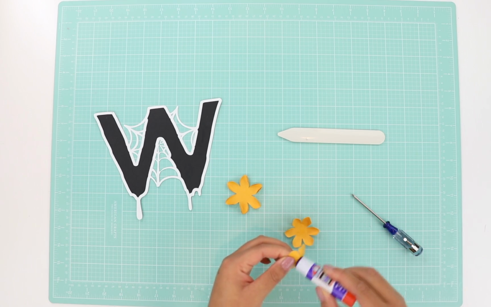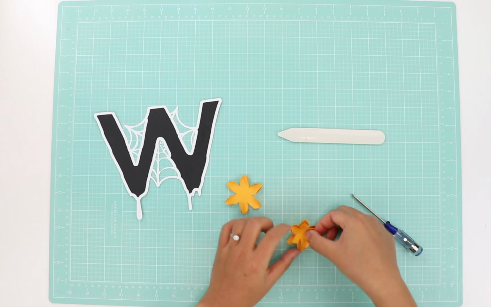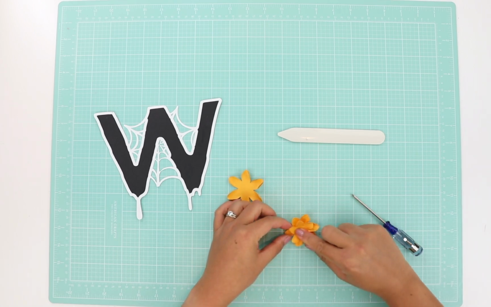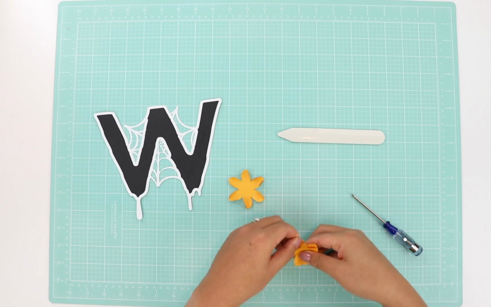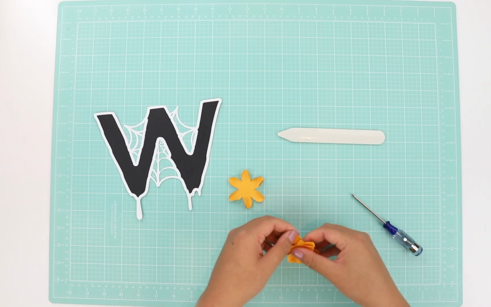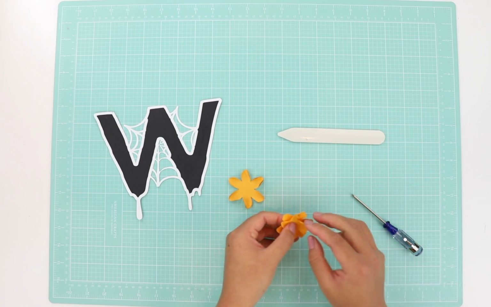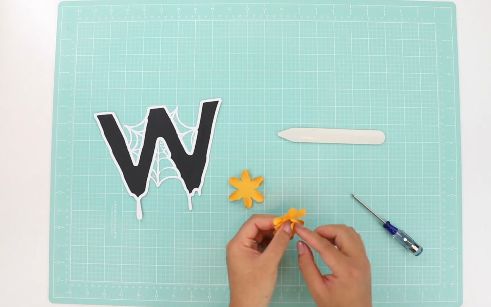I would normally use hot glue, but I didn't actually set up my hot glue gun for today, and so I think this will work. It just needs some time for it to dry.